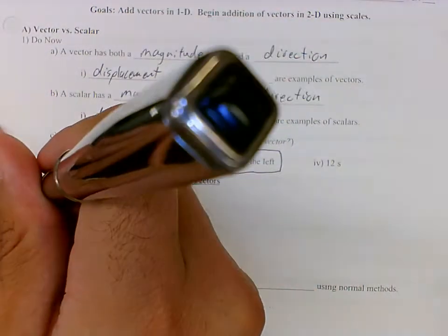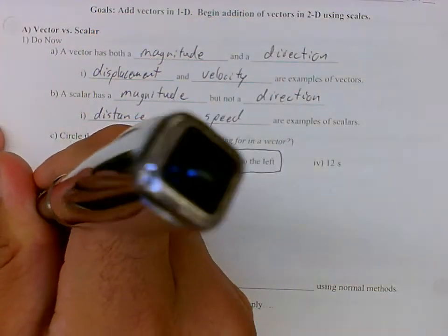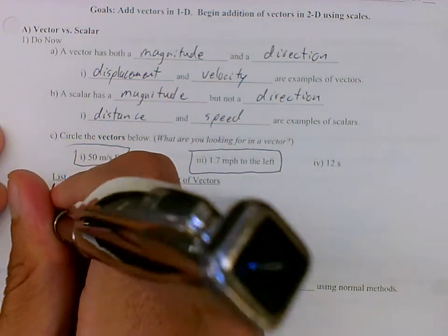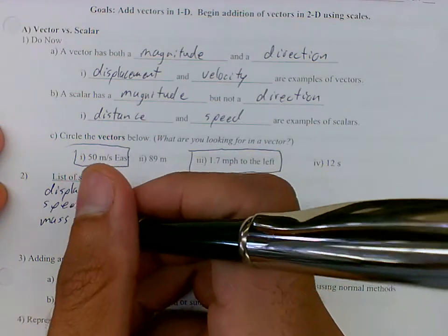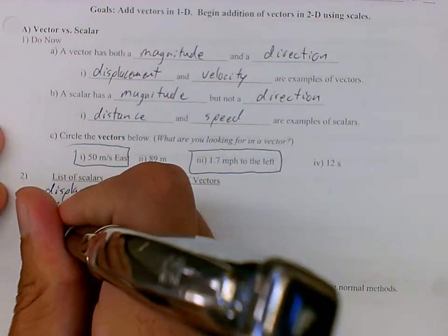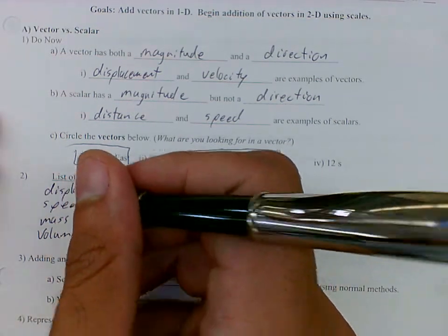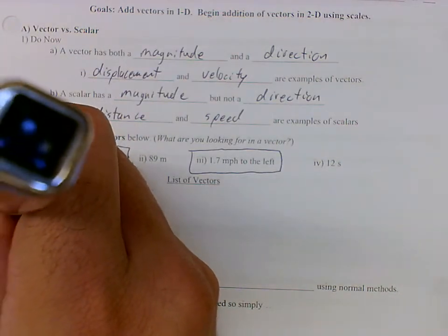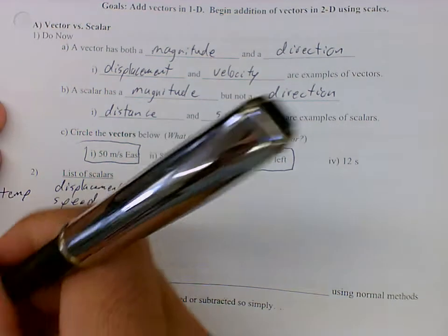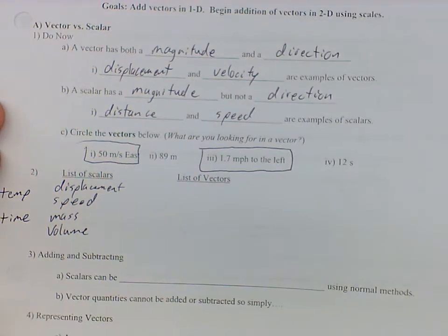So we have displacement, speed, but some others that you might not really think about. Mass has no direction, but it has a magnitude, right? Like 5 kilograms, but you're not 5 kilograms up, down, left, or right. Volume, you don't have 50 milliliters west. Temperature, again, you don't have 5 degrees north. And time, you don't have 4 seconds down. Okay.